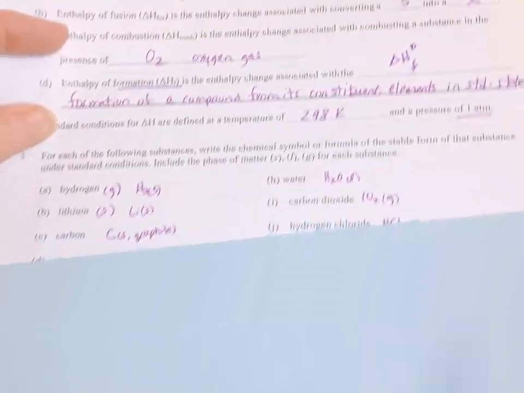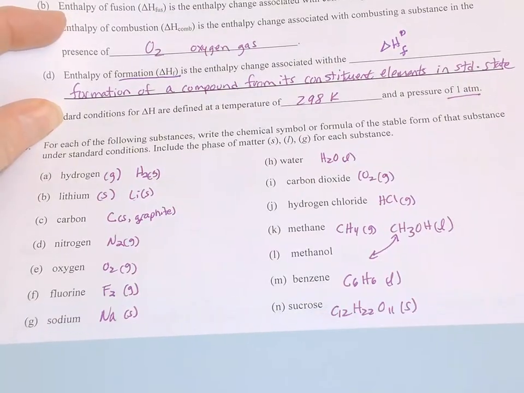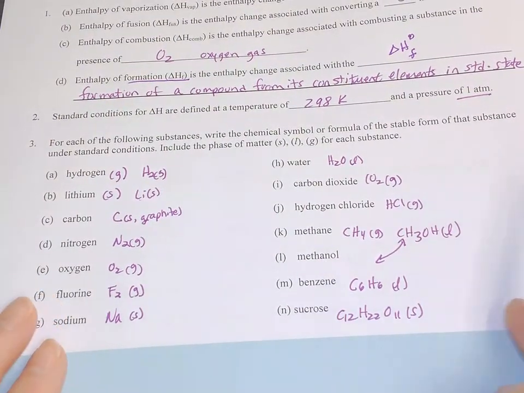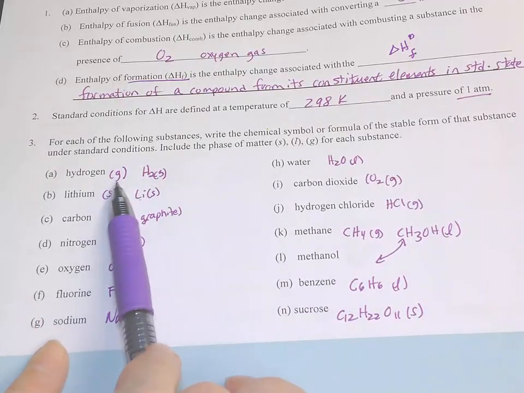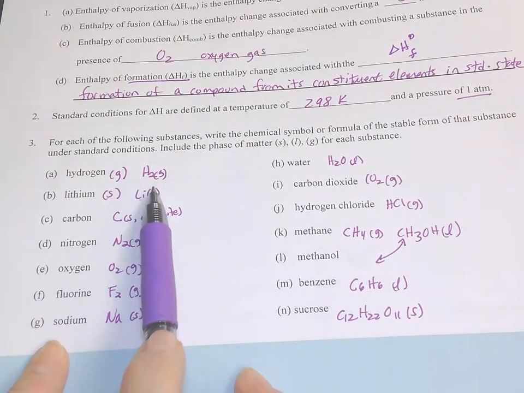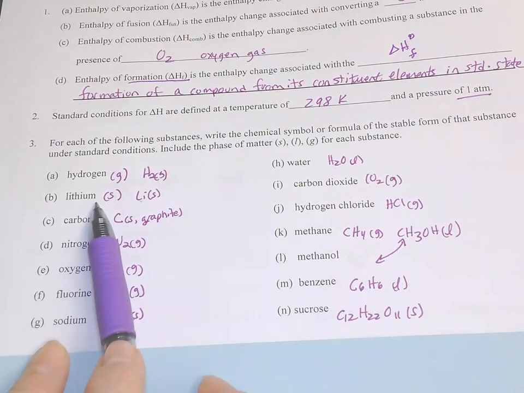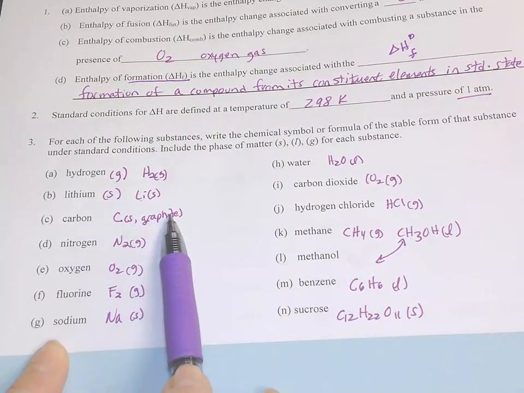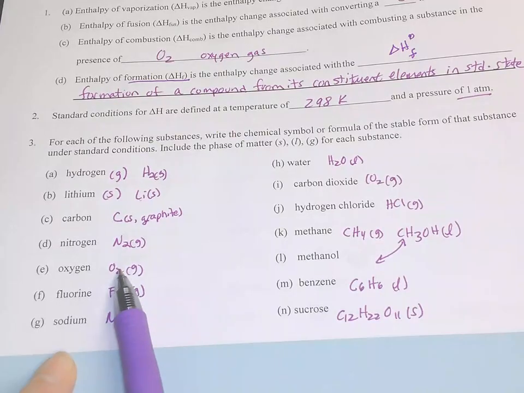So if we look at these, this is just to remind you of what those standard element conditions would be. Hydrogen standard state is a gas, so H2 gas. Lithium is a solid. Carbon standard state is graphite. Nitrogen is a gas.